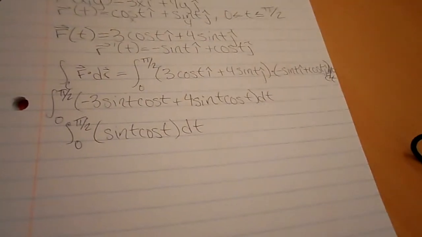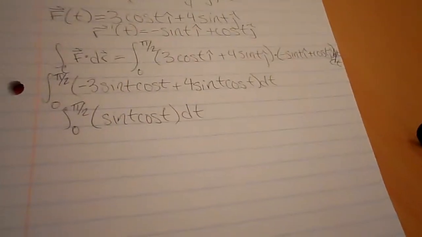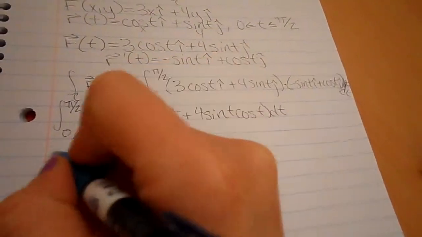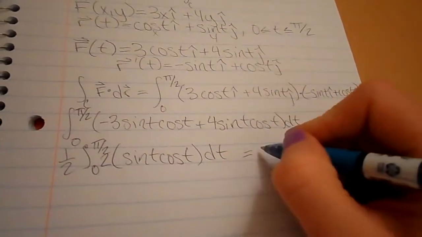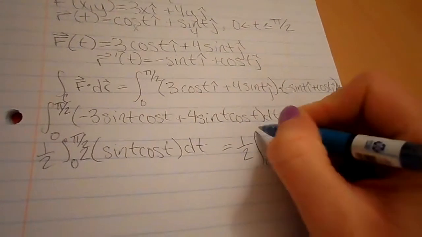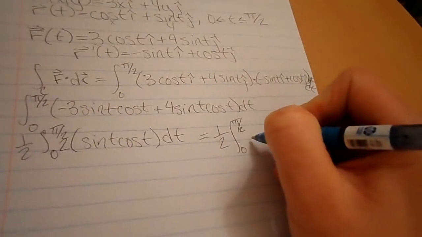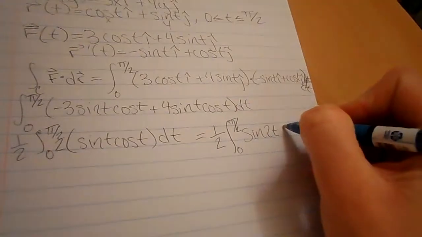Now we can replace this with a double angle formula and make it sine of 2t. In order to do so, though, let's add a 2 here, and to compensate for that, a 1/2 out here. So that leaves us with 1/2 times the integral from 0 to pi over 2 of sine 2t dt.